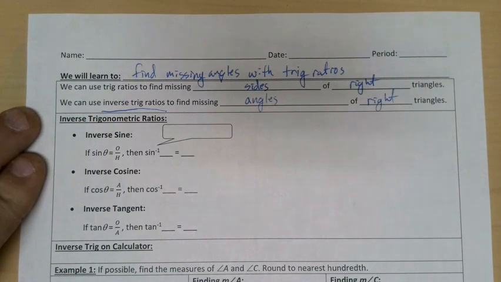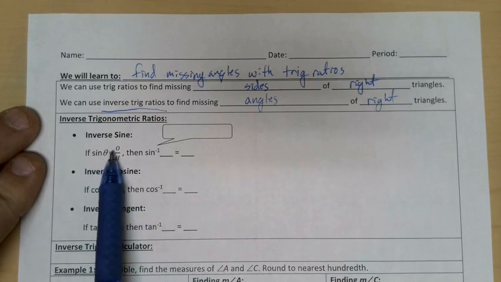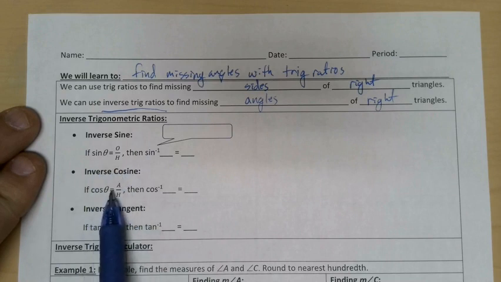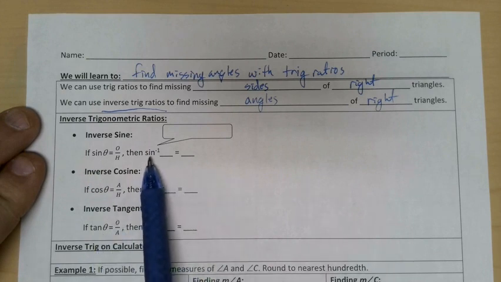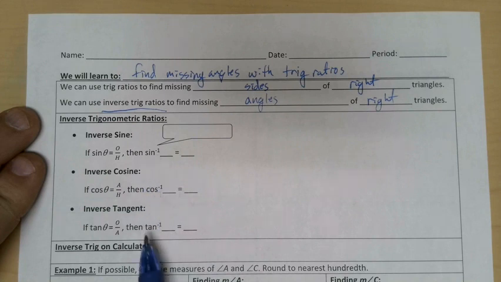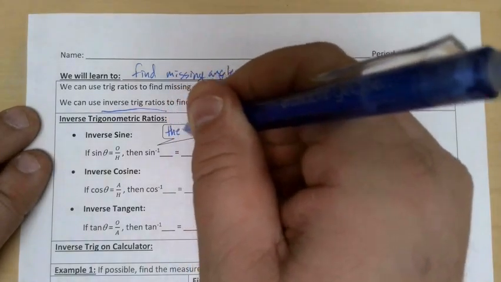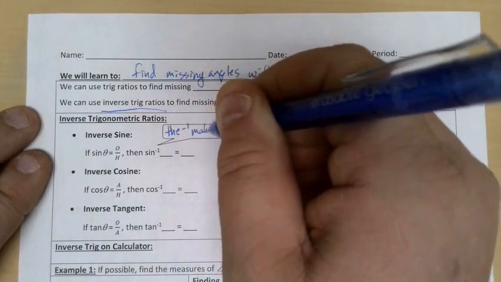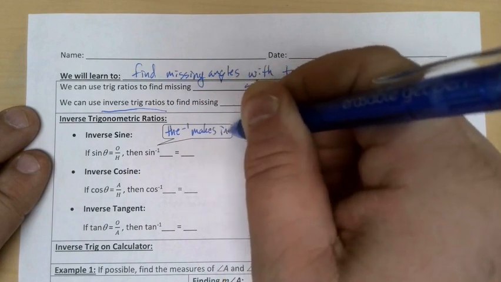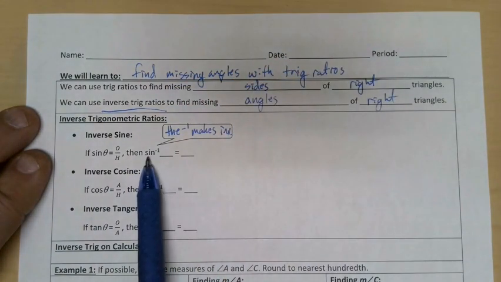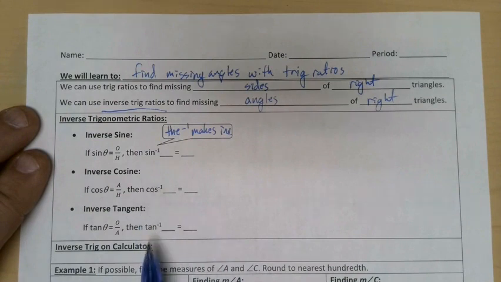Remember, you've got three trig ratios: the sine, the cosine, and the tangent. And we've learned that the sine of an angle is equal to the opposite over the hypotenuse. The cosine of an angle is equal to the adjacent over the hypotenuse. The tangent of an angle equals opposite over adjacent. These three trig ratios with the -1, sine -1, cosine -1, tangent -1, are inverses. The -1 makes inverses. We call these inverse sine, inverse cosine, and inverse tangent.